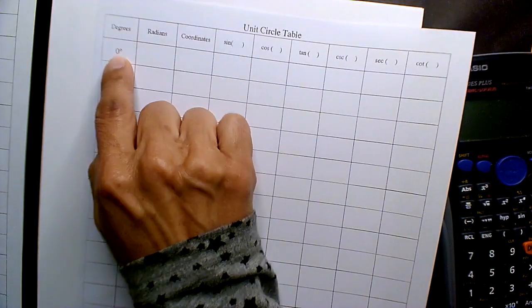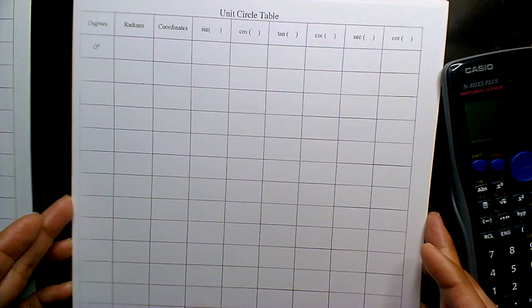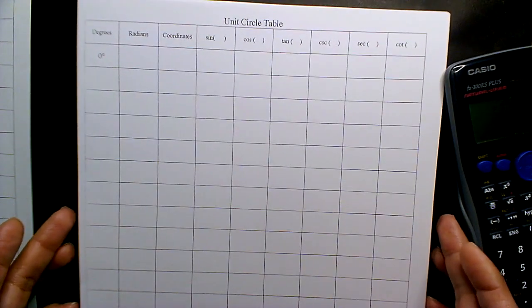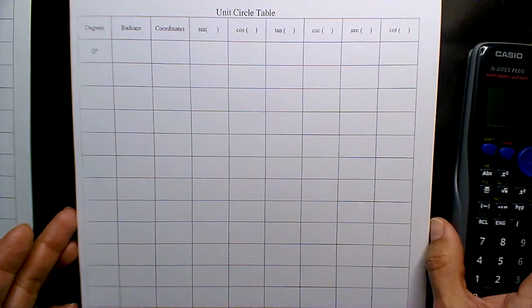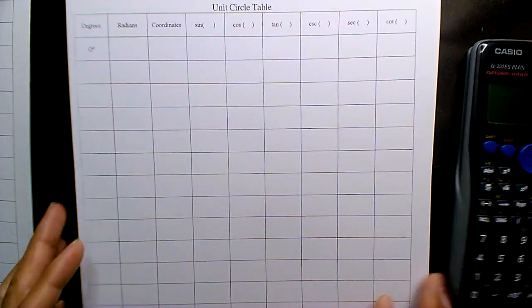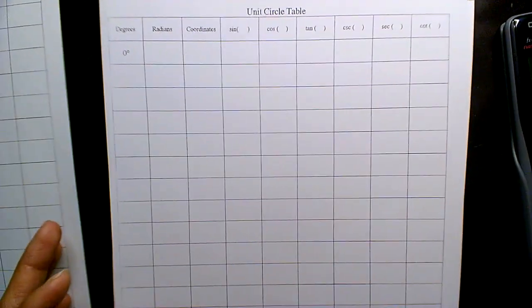Okay, we're gonna fill out, so I'm just gonna redo this again. It's day 2, so now you can kind of just make sure you solidify how to fill in this chart. Okay, so degrees. There we go.